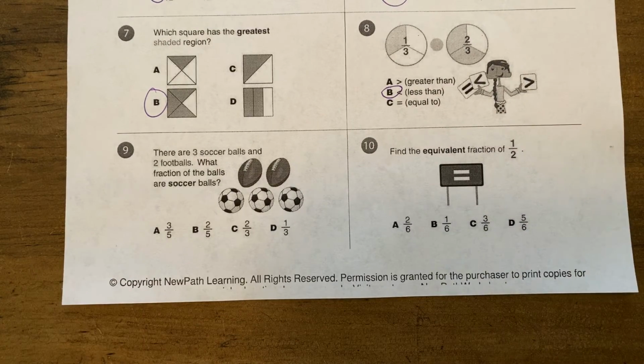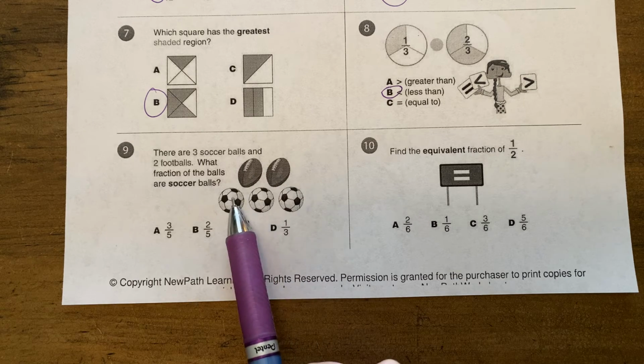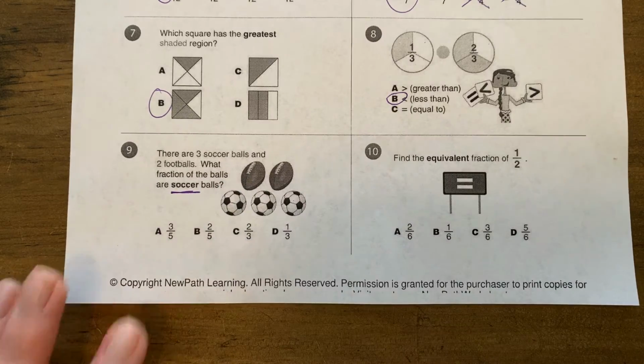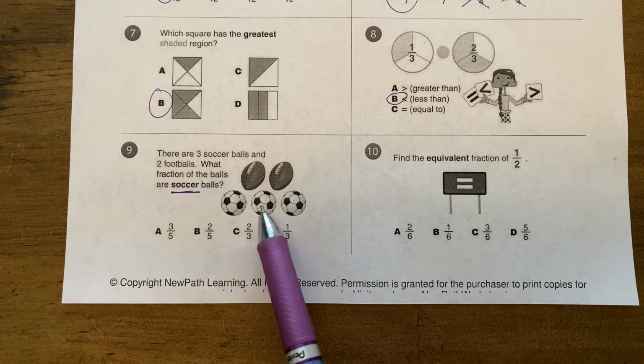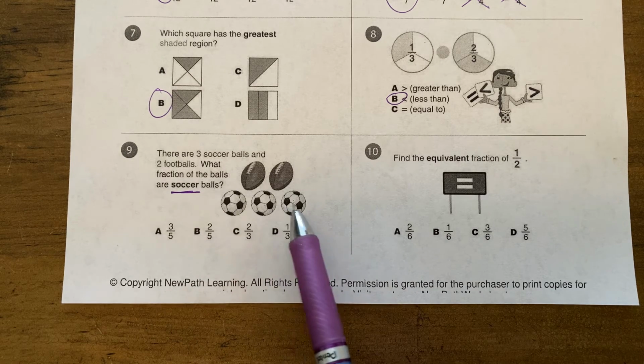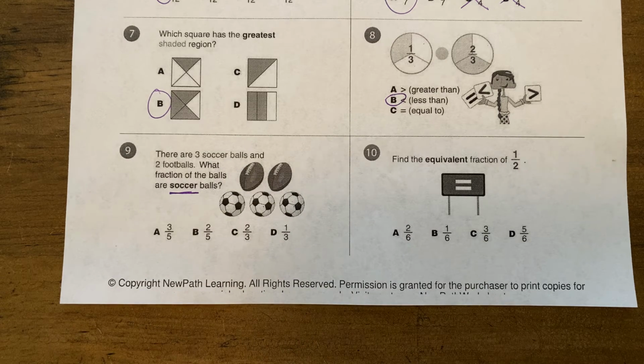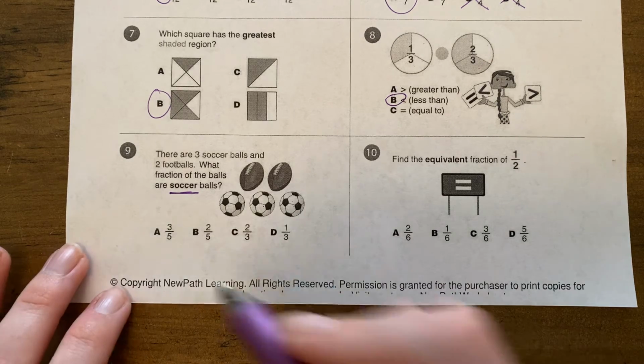And number 9, there are 3 soccer balls and 2 footballs. What fraction of the balls are soccer balls? Okay, step 1, find the total number. So we're going to just count 1, 2, 3, 4, 5. Okay, and it's asking what fraction are soccer balls. So how many soccer balls are there? 1, 2, 3. So that means 3 is our top number. The total was 5, which was our bottom number. So our fraction is 3 over 5. And that would be A.